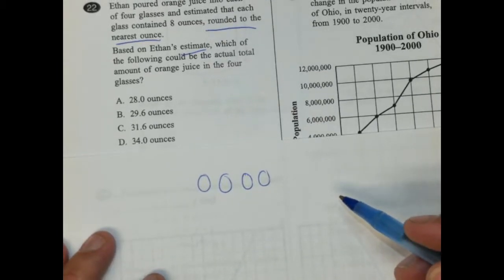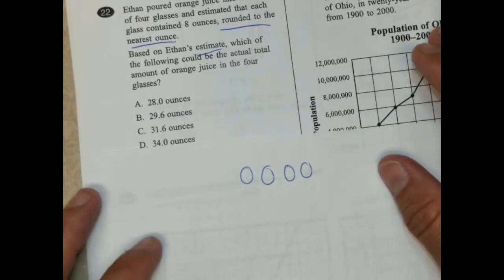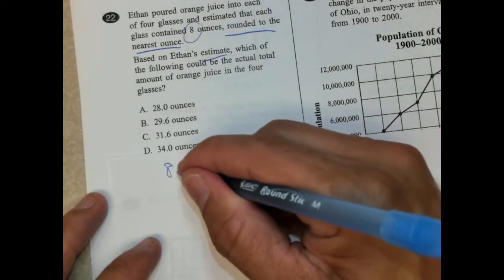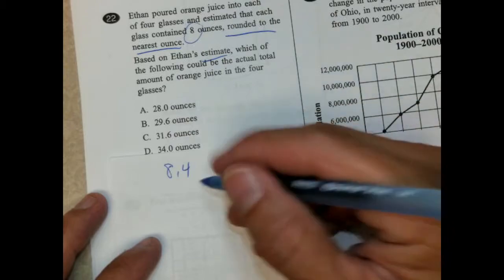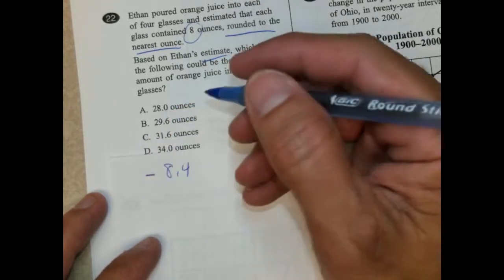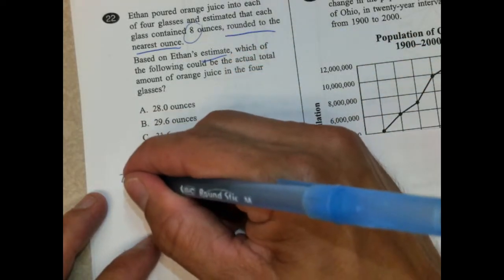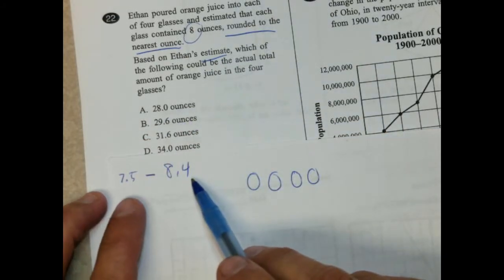So this really requires you to know how rounding works. So we know they round to 8. So it could be as high as 8.4, or 8 4/10, or as low as 7.5, or 7 5/10. Because each of those would round to 8.